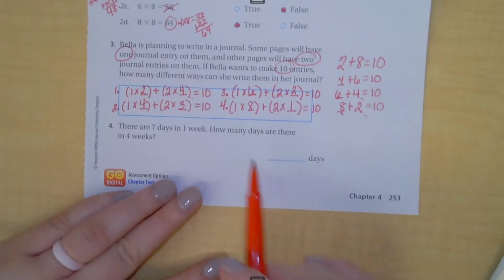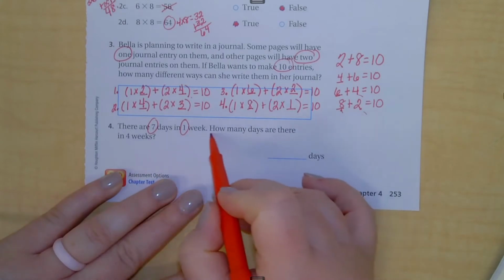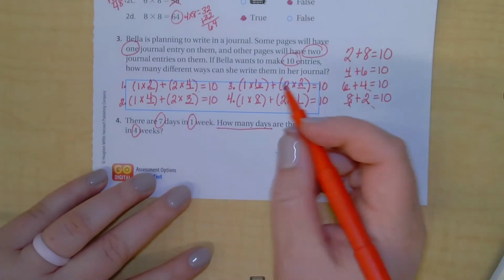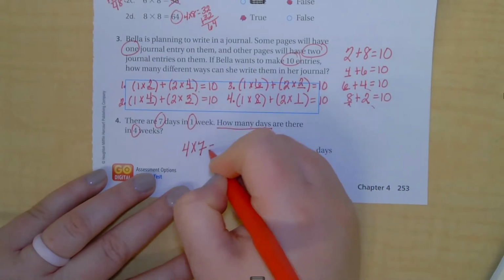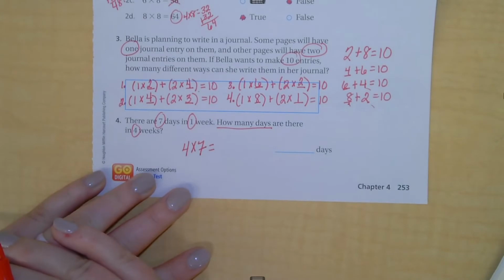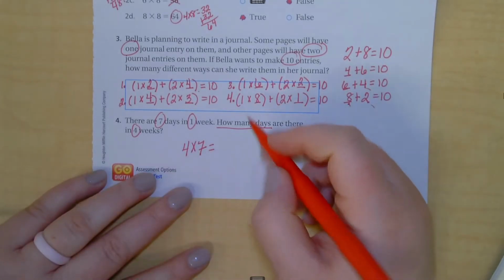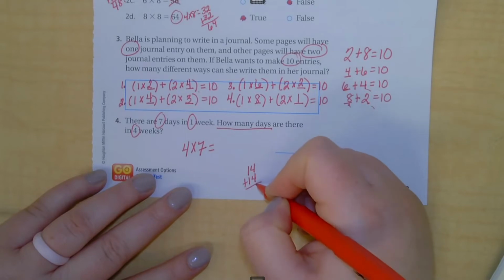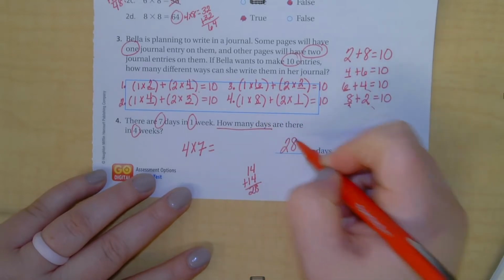All right. There are 7 days in 1 week. How many days are there in 4 weeks? Okay, so we have 4 groups of 7. Correct? We've already memorized our 4s, so we should know this answer. But in the event that you have forgotten it, you can do 2 times 7, which is 14, and double it, which will total 28 days.